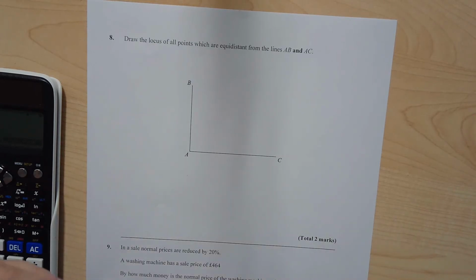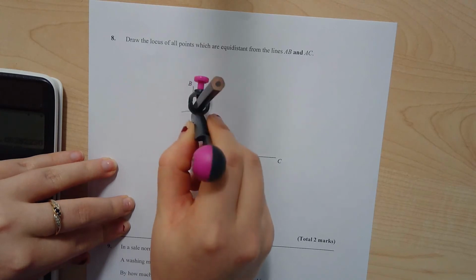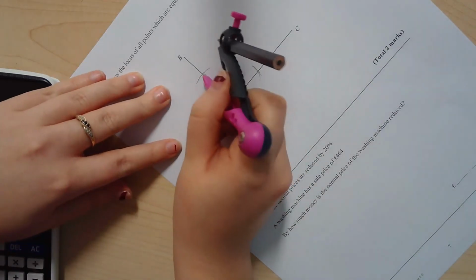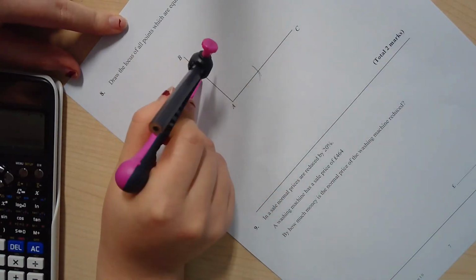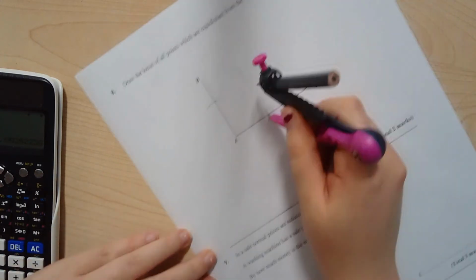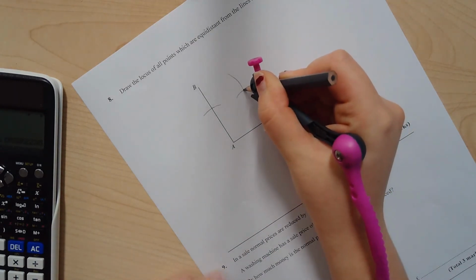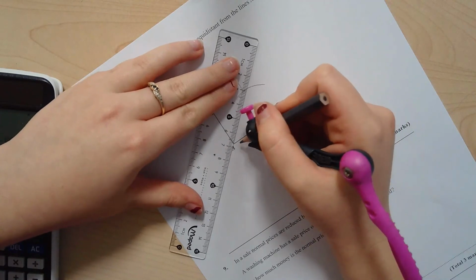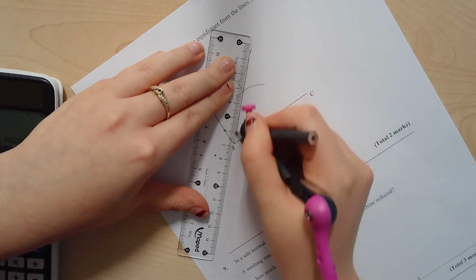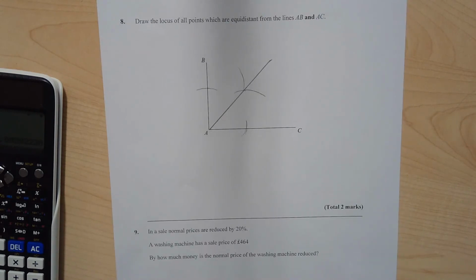So you want to start with your compass set up. You want to draw yourself something sort of a certain point away from A like that. And the same on the other side, keep them the same distance. You then want to take this and put it on the point on A. Sorry if you can't see this very well. And make a cross. Same on the other side. Make a cross there. You can see that they sort of meet there. So you want to get a ruler. And go through that point. And you're done. That's quite simple, it's just a case of remembering how to do it in the first place.